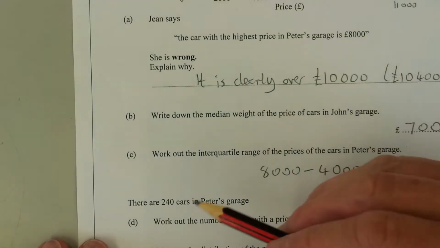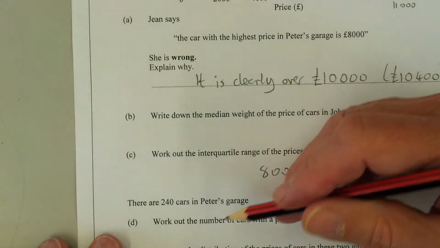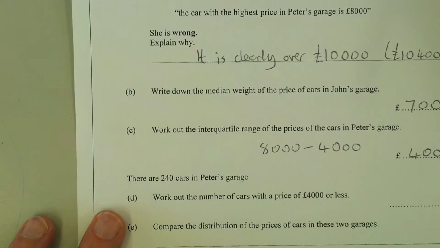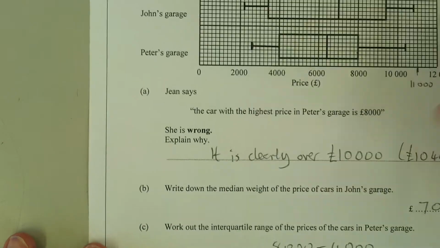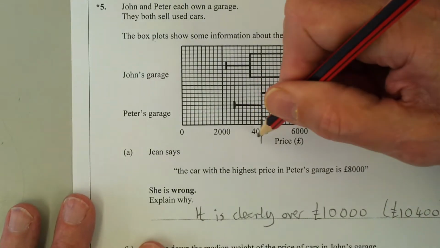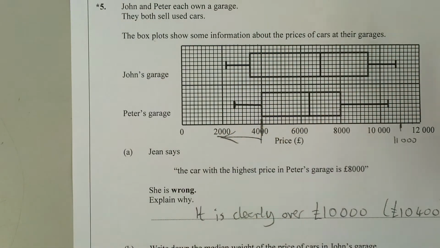Okay, next question. There are 240 cars in Peter's garage. Work out the number of cars with a price of £4,000 or less. Now, £4,000 or less, let's have a look. Peter's garage is there, so £4,000 or less is that way. And you can see it's below the lower quartile.